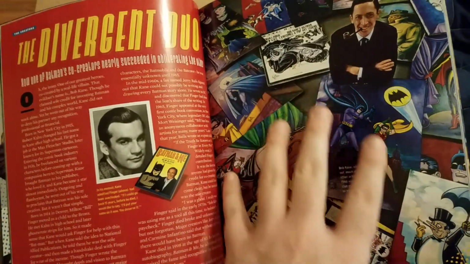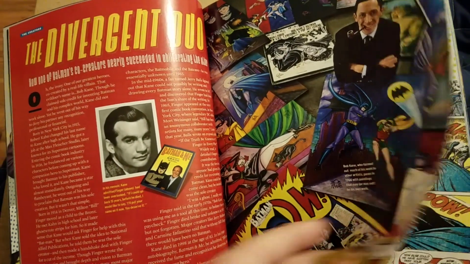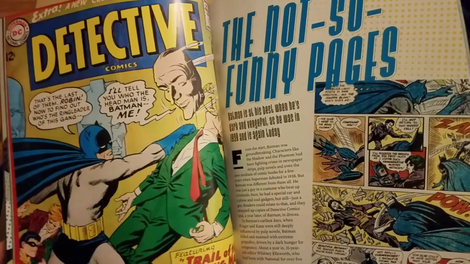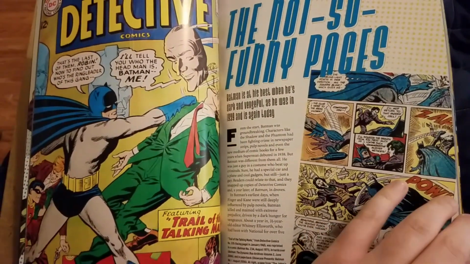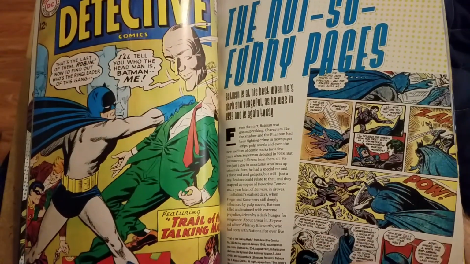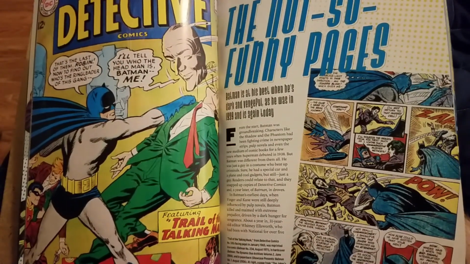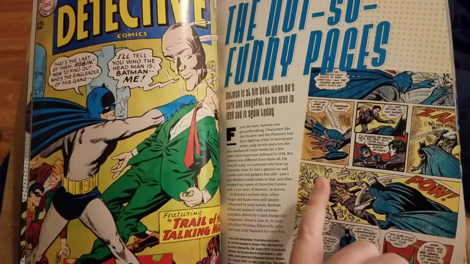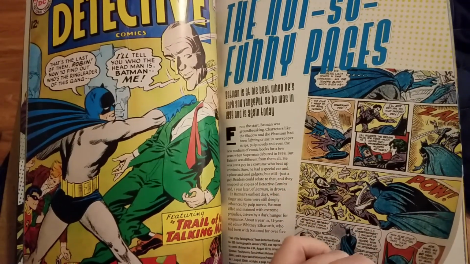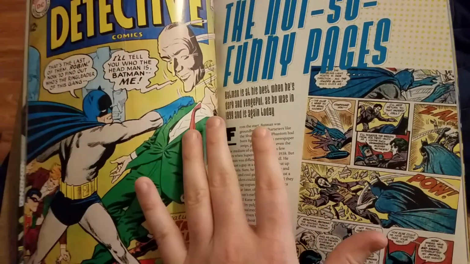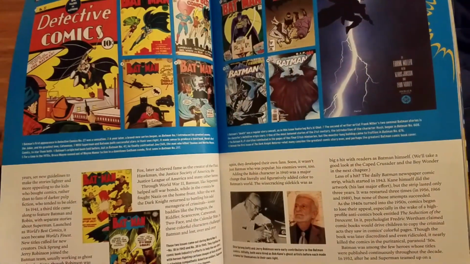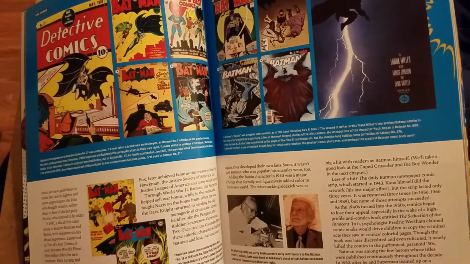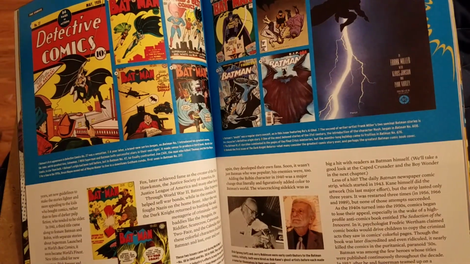And we see some classic 60s images here. So I guess this talks about how Batman was kind of serious when he started out, and then he went to kind of a lighter tone, and then he found his way back to being more serious again.